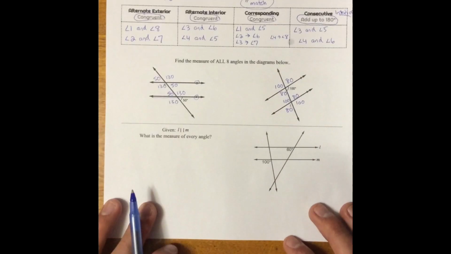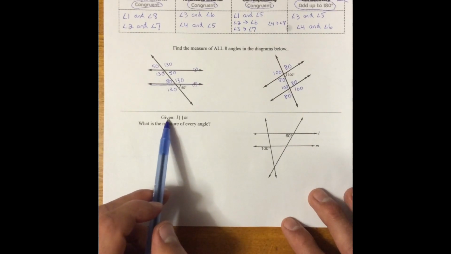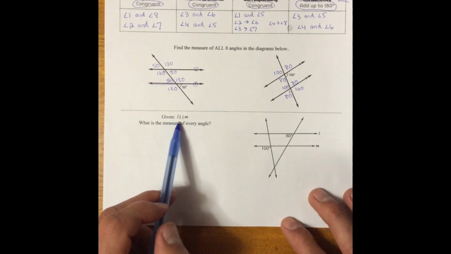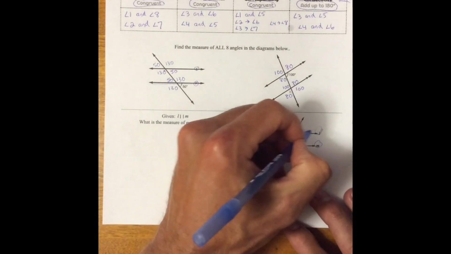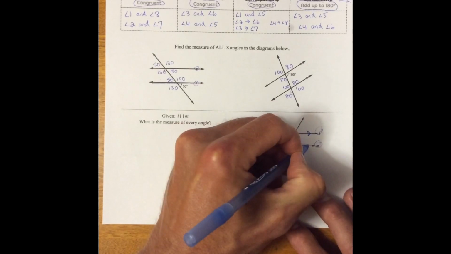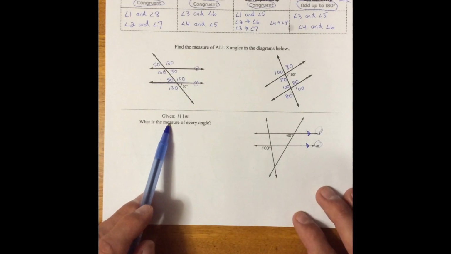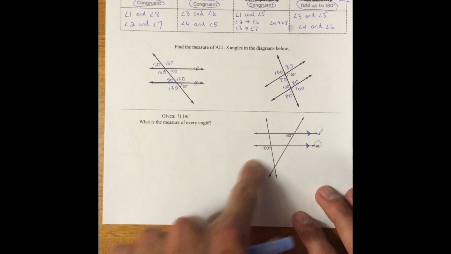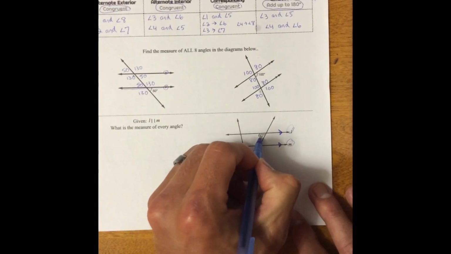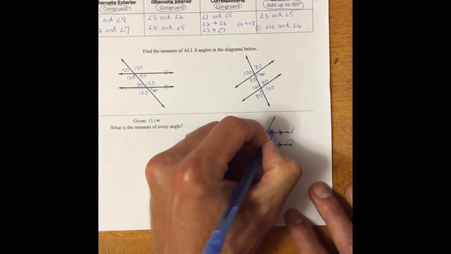So parallel lines and transversals are kind of neat, and it goes quick. How about this one? Notice this symbol, given that L is parallel to M. So here are my 2 lines. They're telling me that these are parallel. That's important. So I might just put little triangles here, like, yep, those lines are parallel. What's the measure of every angle? So again, similar to these, but now notice there's something else that's goofy here. When you're doing this, I encourage you, if this is 60, the vertical angle is 60, right?